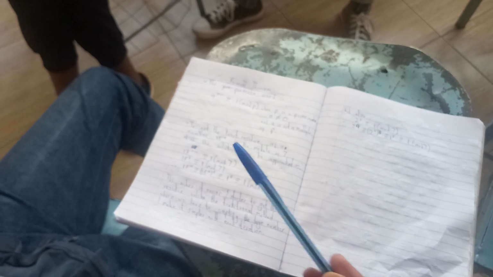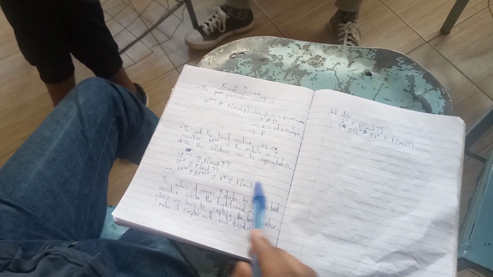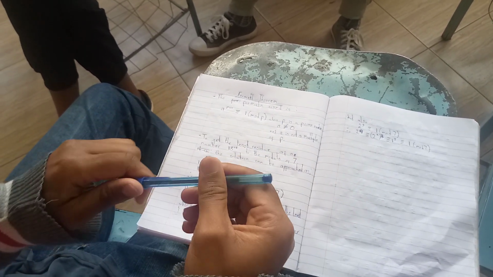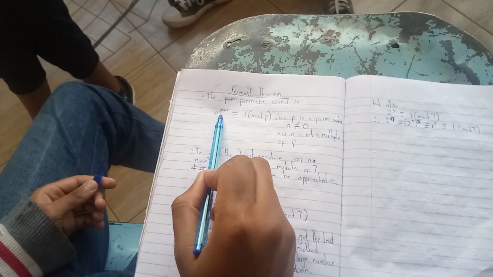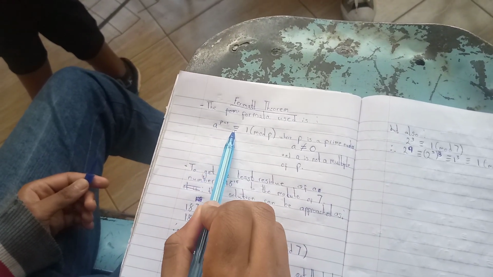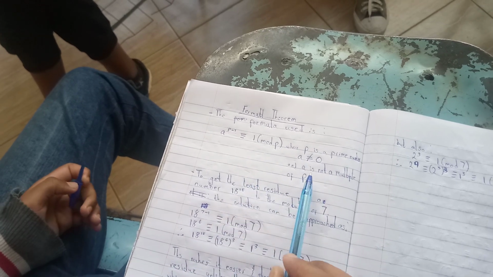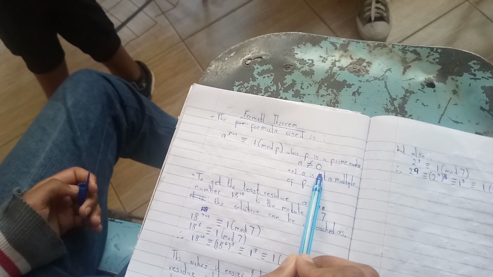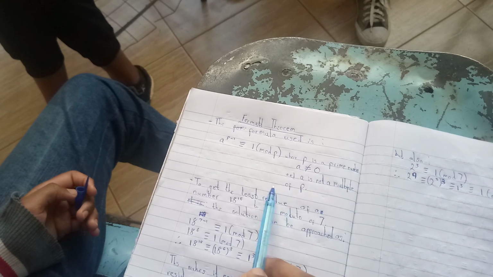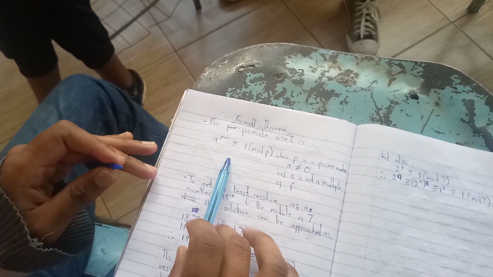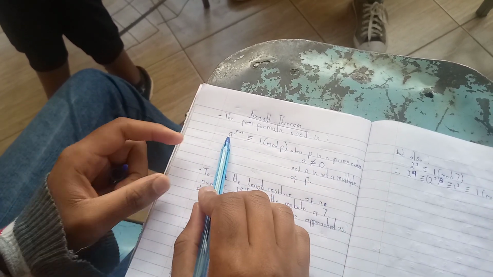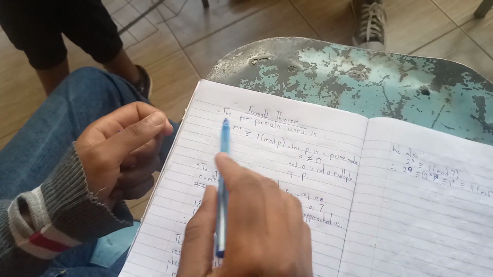Hey guys, I'm here to present on Fermat's theorem, a theorem with a formula that is used to easily get the least residue. As you can see, the formula is a to the power of p minus 1 is congruent to 1 modulo p, where p is a prime number, a is not equal to 0, and a is not a multiple of p. Those are the conditions that need to be met to be able to use Fermat's theorem.